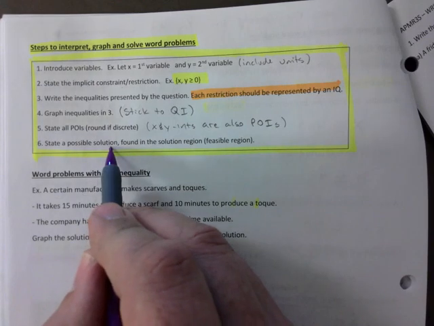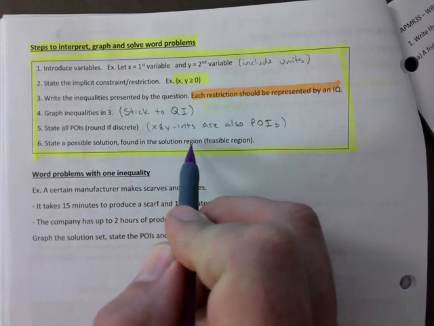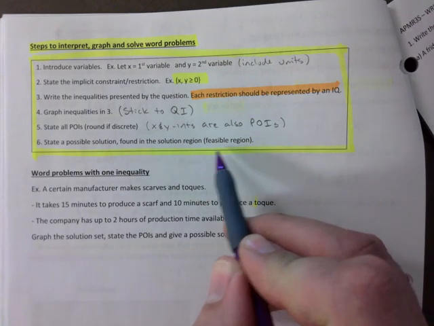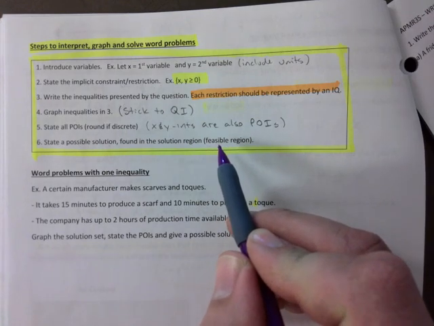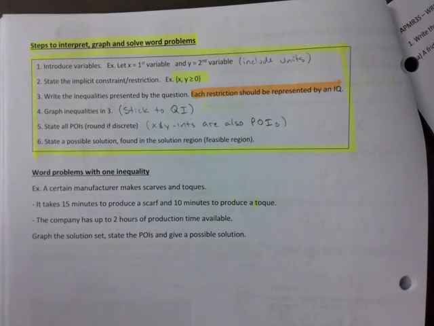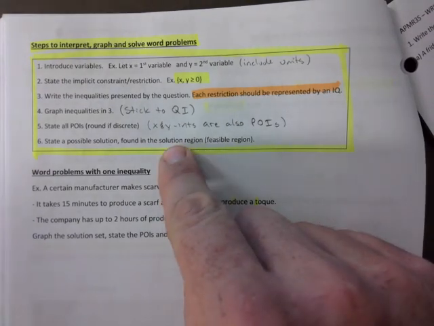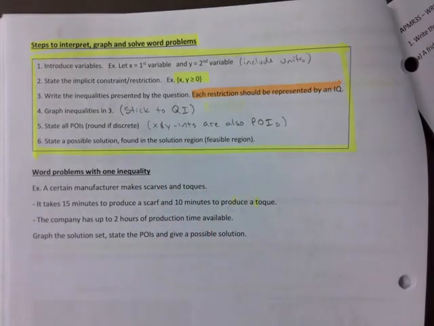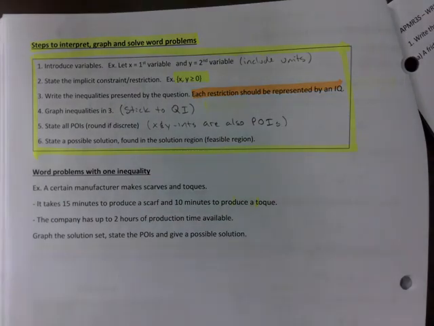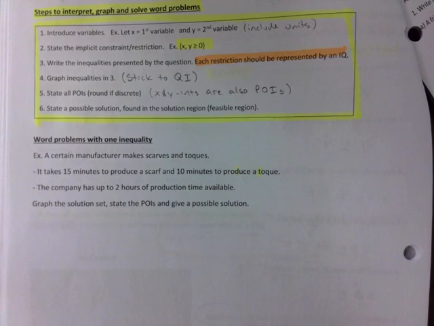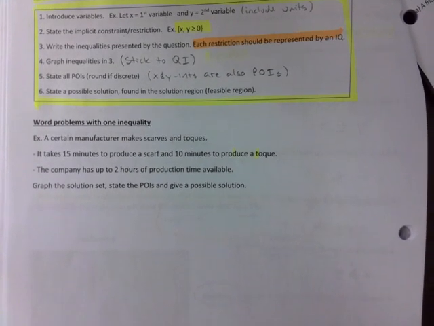State a possible solution found in the solution region. Another term here, feasible region, right? What's feasible, what's possible, same thing. So don't let that throw you off. So I'm just giving you more terminology. So the true region is also the solution region, is also known as the feasible region, sometimes referred to as that. Okay, so these are the steps that I'm more or less going to follow on a regular basis.